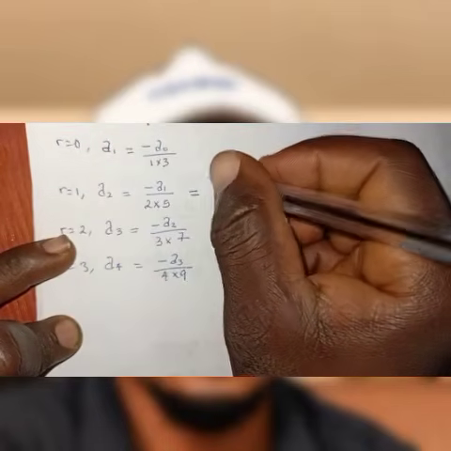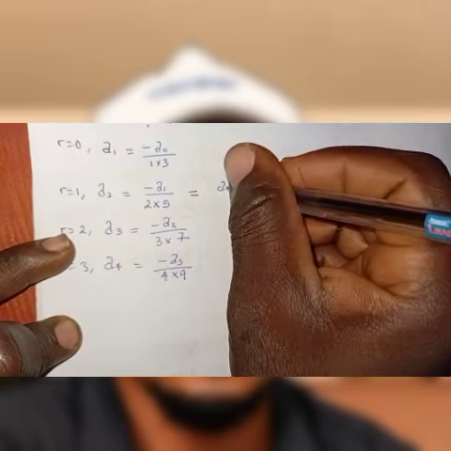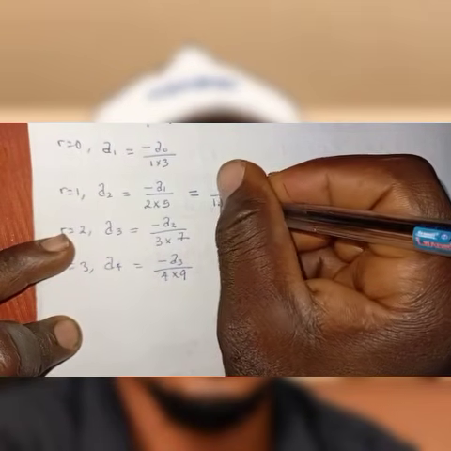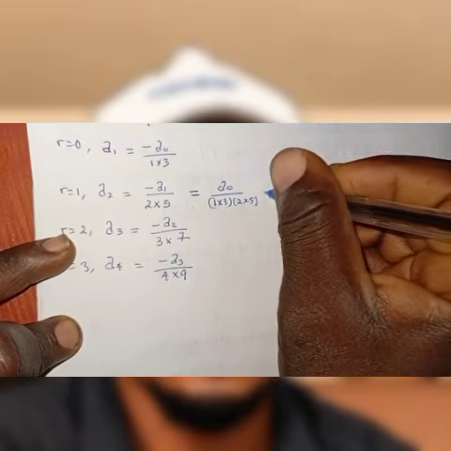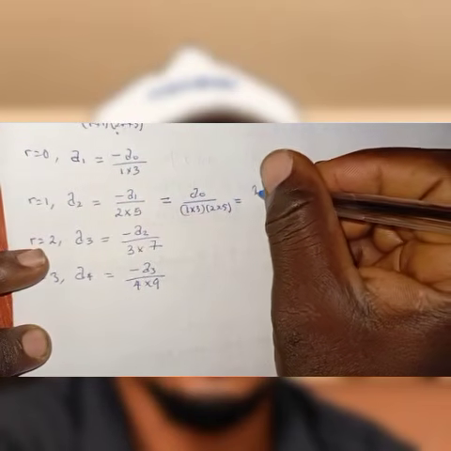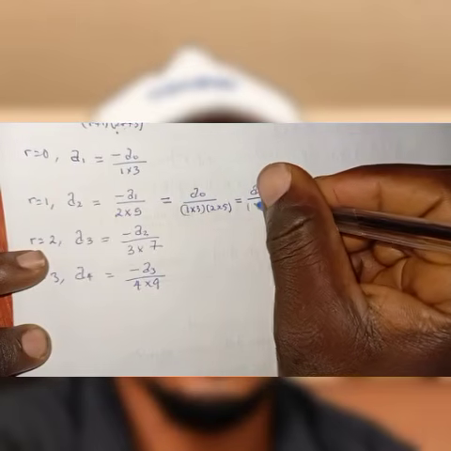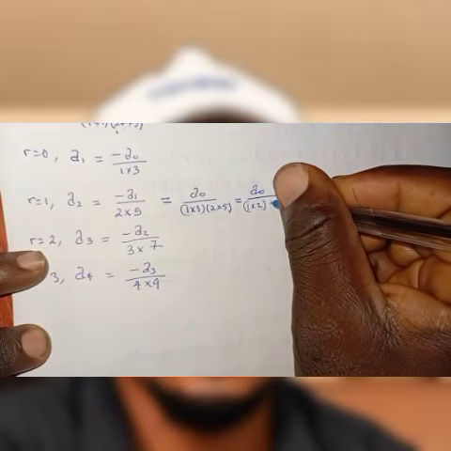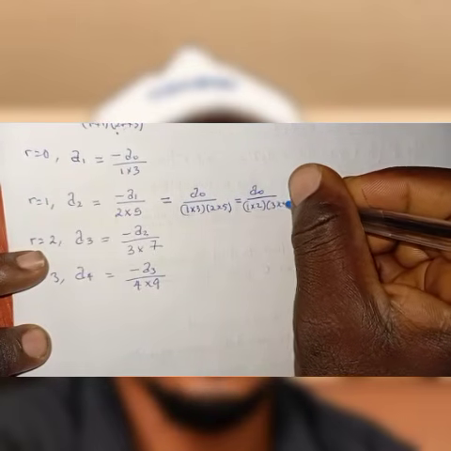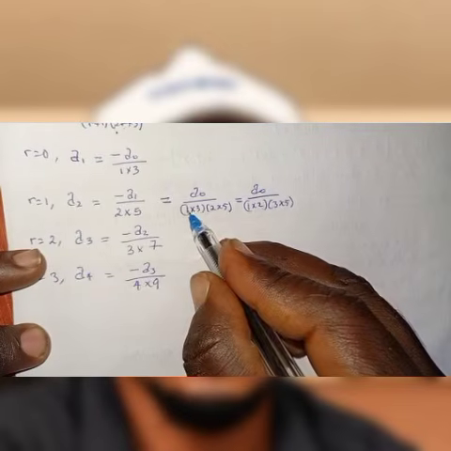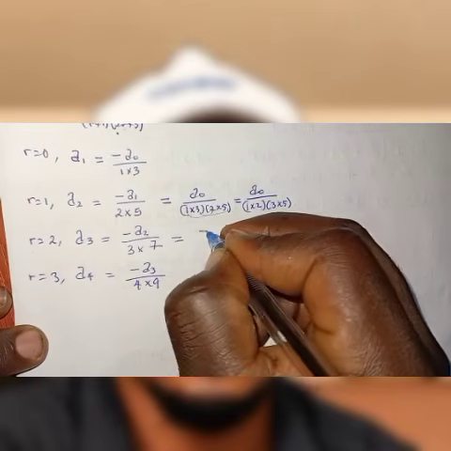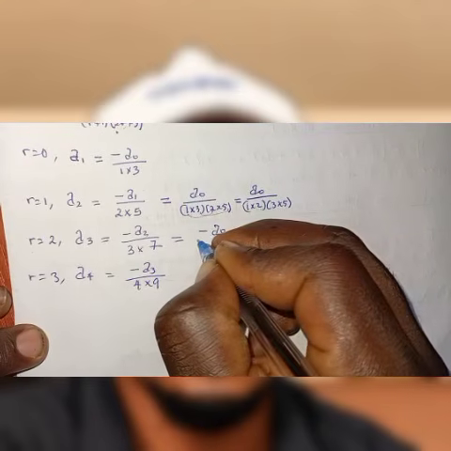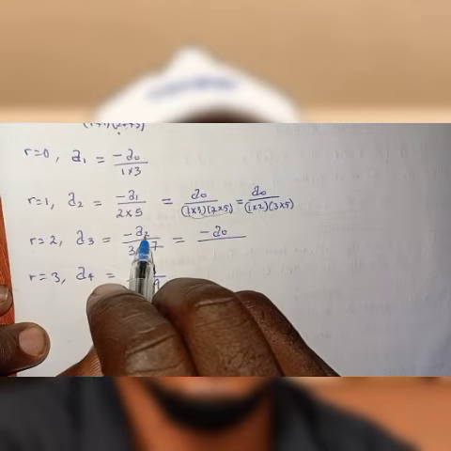So here you're going to have a0 over 1 times 3, 2 times 5, which can be written as a0 over 1 times 2, 3 times 5, in order to put it in factorial. Now this will be minus a0 over, this is our a2, then what's a2?